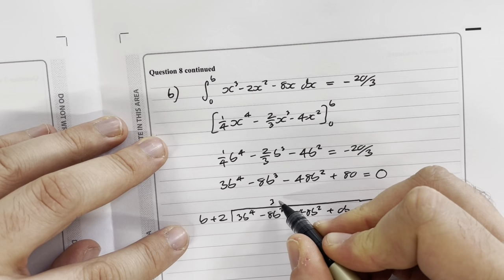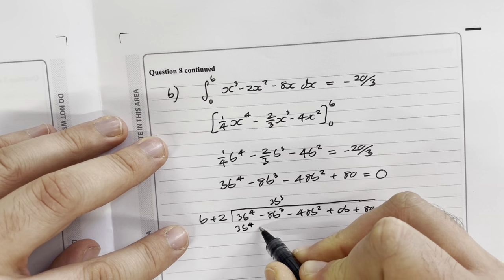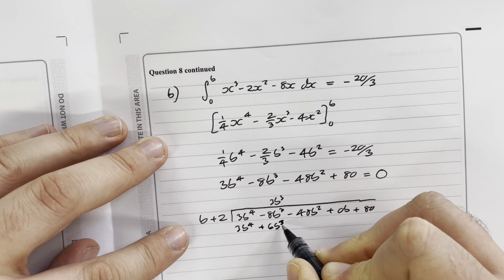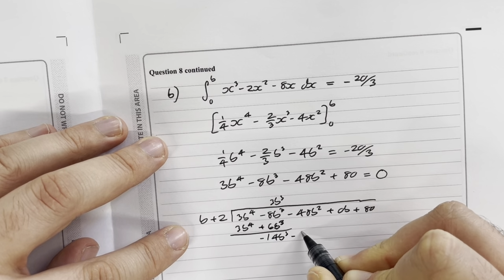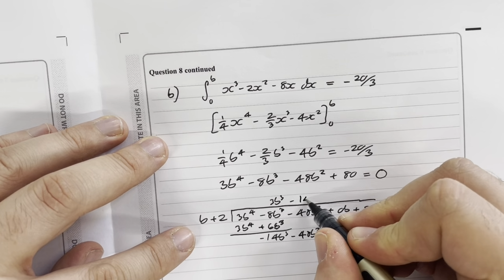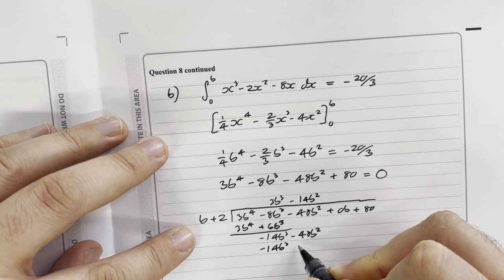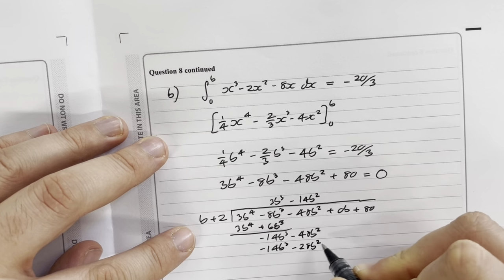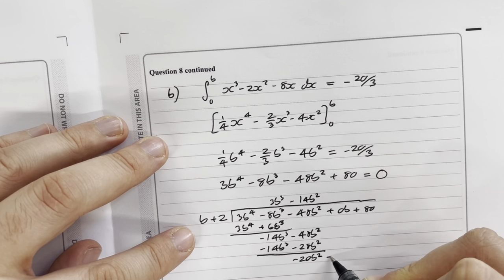And I could do long division. So 3b to the 4 plus 6b cubed, subtract minus 14b cubed minus 48b squared. So that's going to be minus 14b squared. So that's minus 14b cubed minus 28b squared. That's going to be minus 20b squared plus no b.